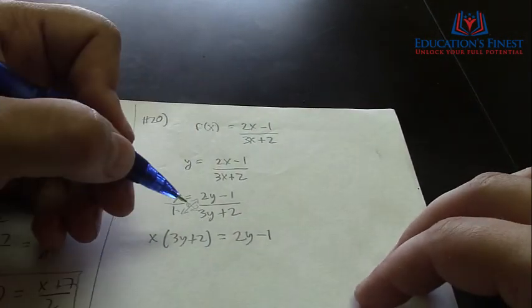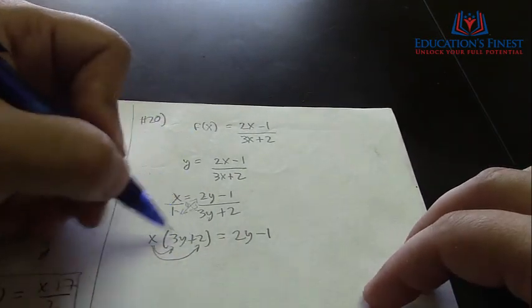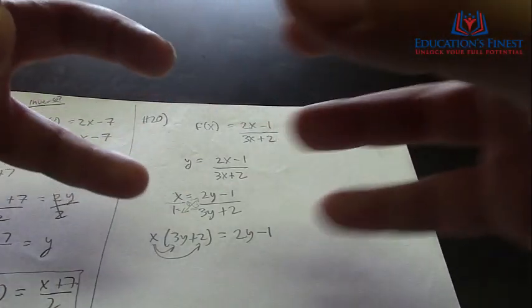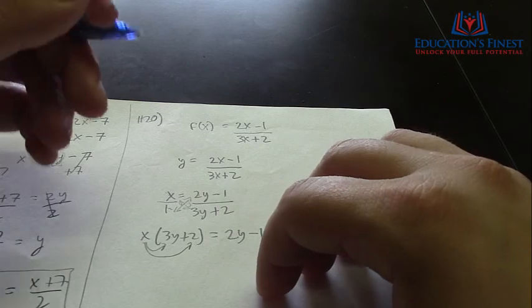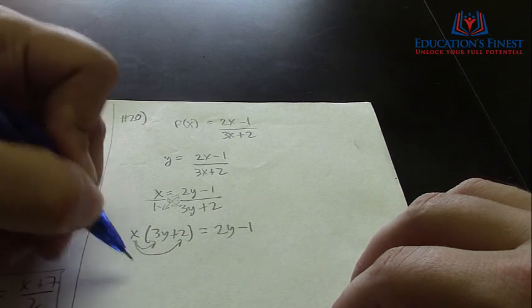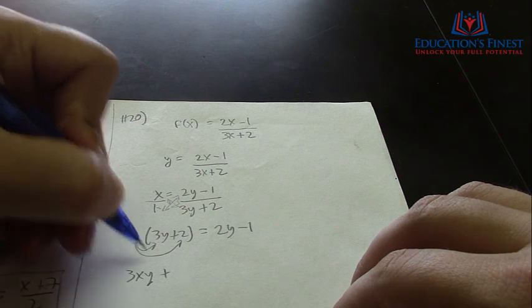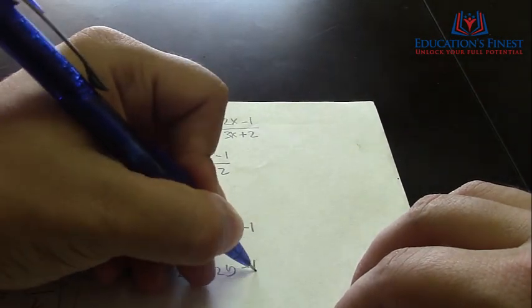Now what you're going to want to do is break this guy out, because we're solving for y, but there's a y inside here and a y over here. So we've got to unlock this y here. It's in jail, in those parentheses, so it's stuck. We've got to break it out so we can eventually combine those y's. So we're going to have 3xy plus x times 2 is 2x equals 2y minus 1.